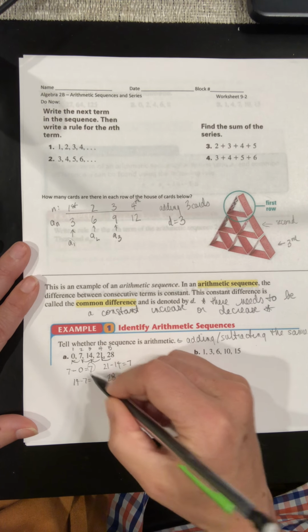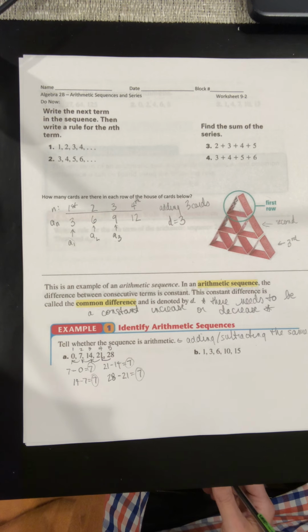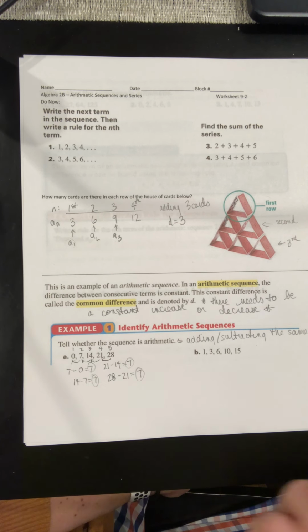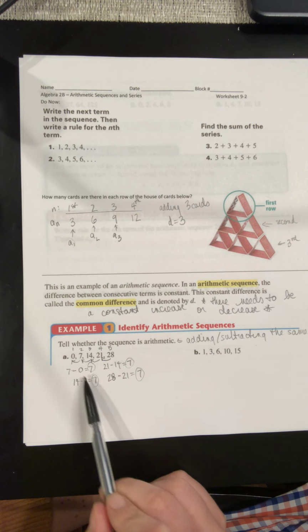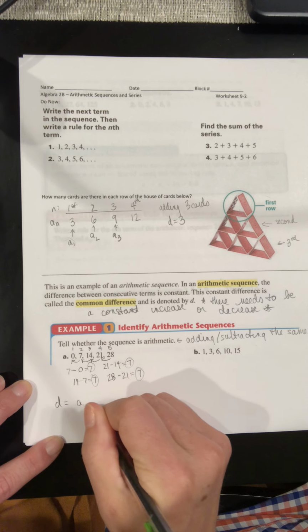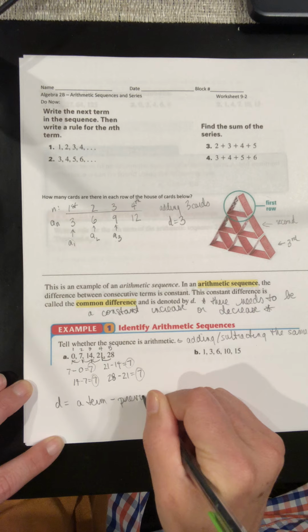So you can see each time the difference is common. It's the same value, okay? Or you could have just seen that the pattern here is I'm adding 7. That's fine too, okay? But if you can't figure it out, then you're going to do the subtraction. So to find D, you're going to take a term and subtract the previous term.